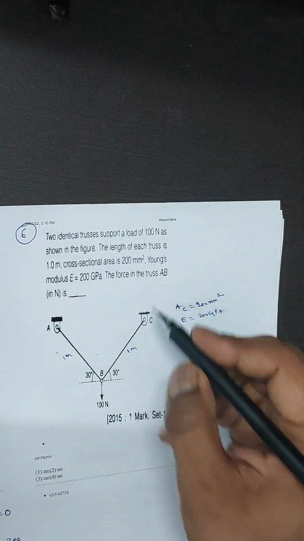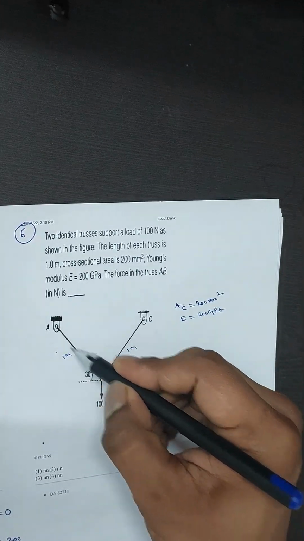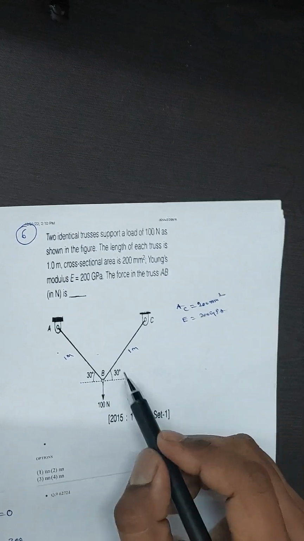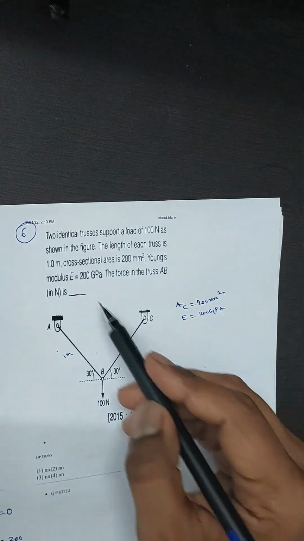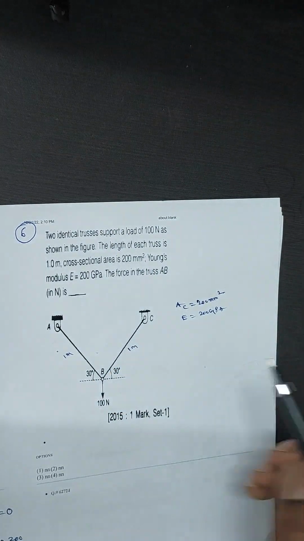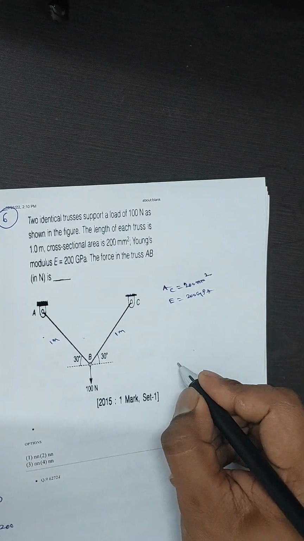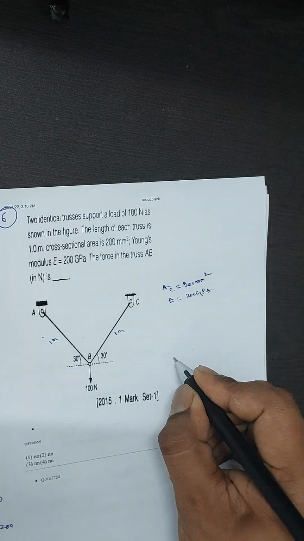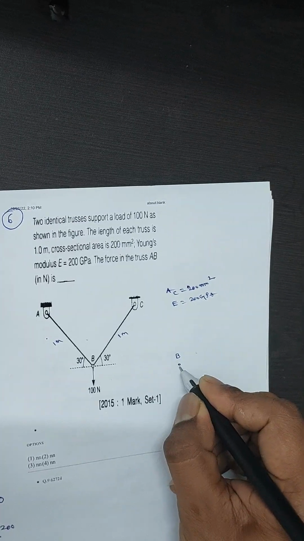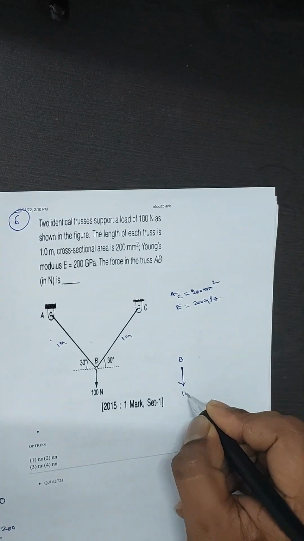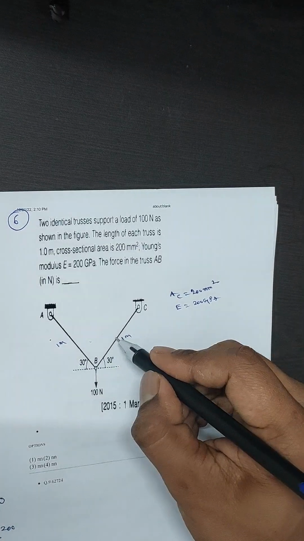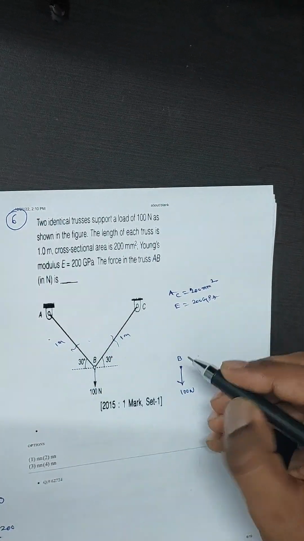He is asking for the force in the truss AB. To calculate the forces, we don't need Young's modulus. This is additional data, and the 200 mm square is also additional data. So let's take the point B. Here there is one external load, that is 100 Newton, and let's cut here.